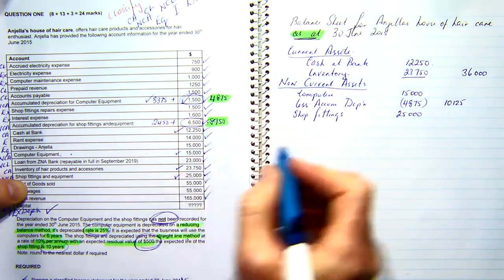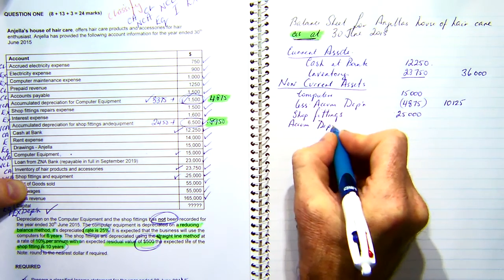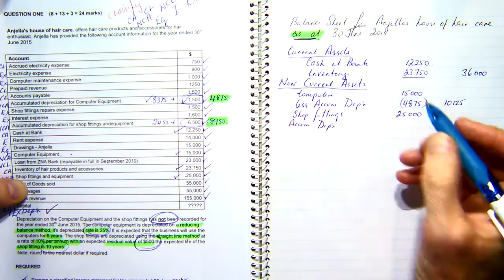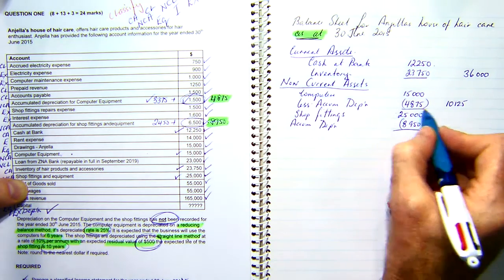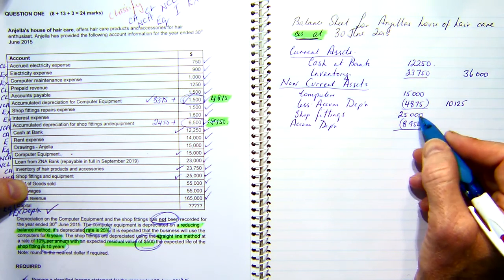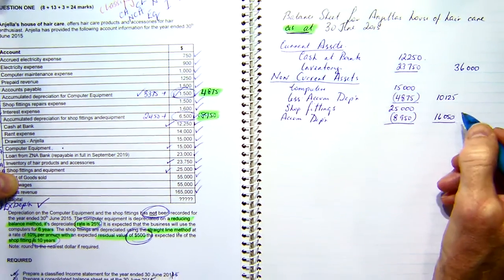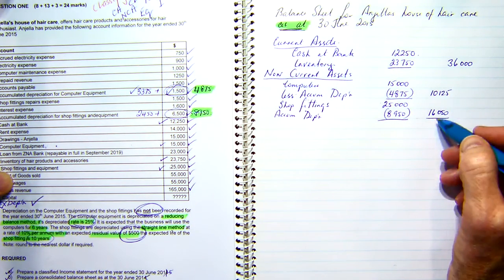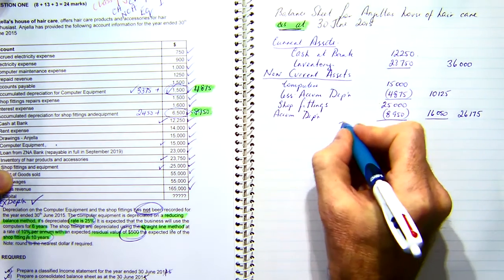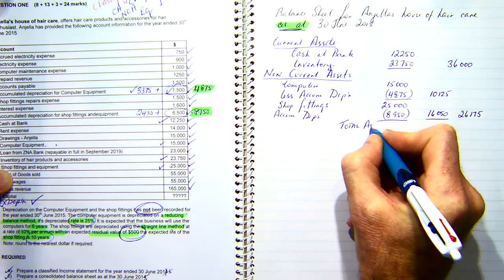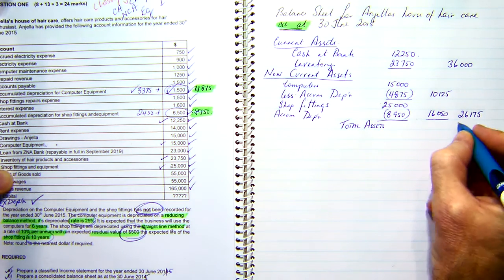And my accumulated depreciation, which was 8,950. So what have I got there? I've got 16,050. So that gives me total non-current assets of 26,175, and total assets of 26 plus 36, that's 62,175.